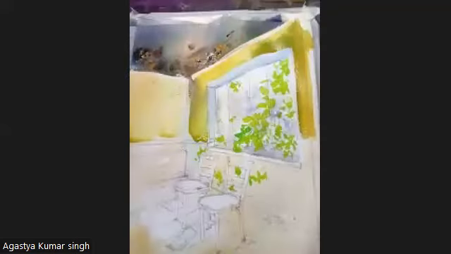Okay, so we'll move further. I'm starting with my blue color, very quick. So just be very quick, otherwise the paper will dry. You have to get the flow over there. So take some water in that cerulean blue and just leave it over here.